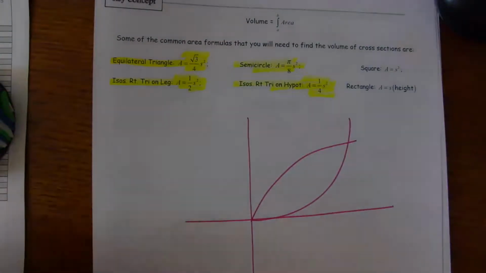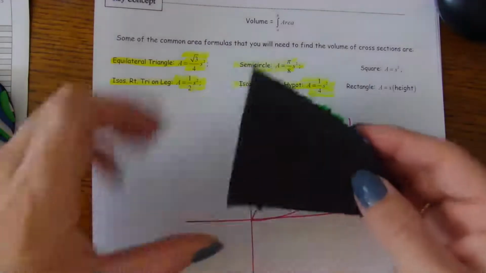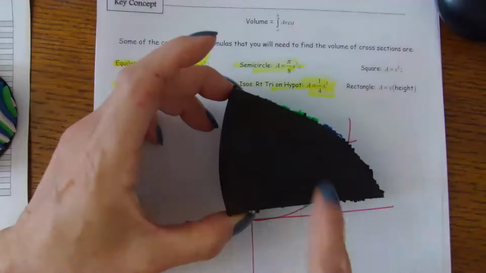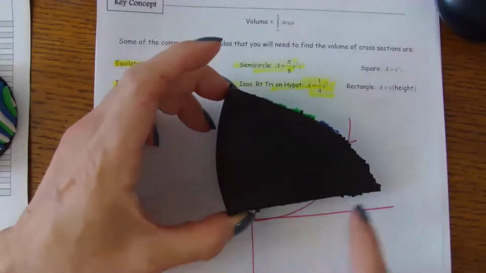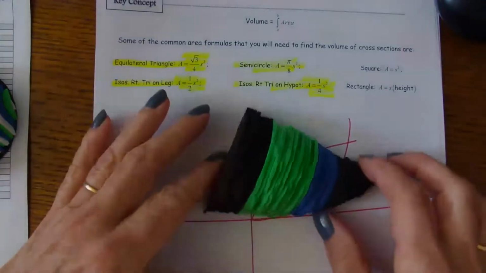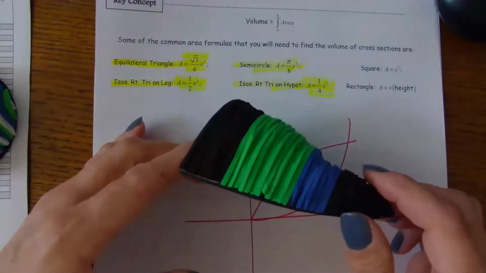For instance, here's a shape. Let's say that we take top minus bottom to find the length of this shape, and then I tell you I want you to put semicircles on top of it. We get a three-dimensional shape. Do you see what we're doing?